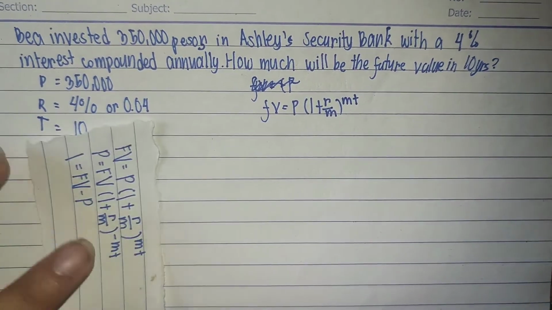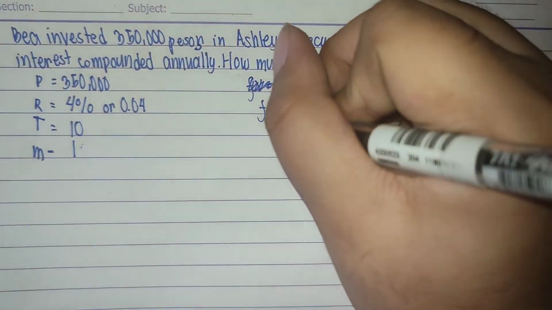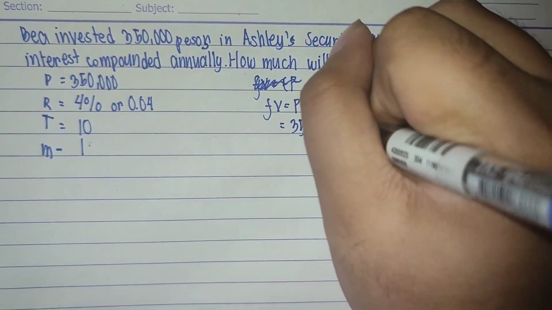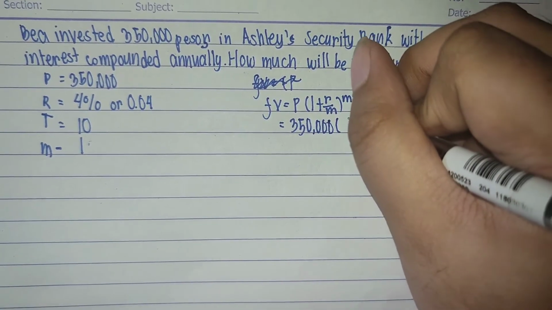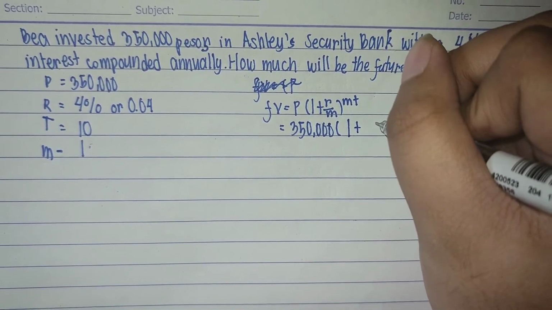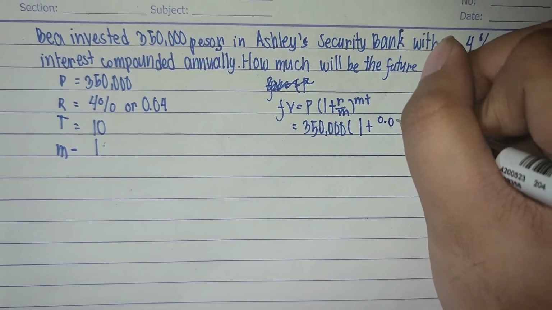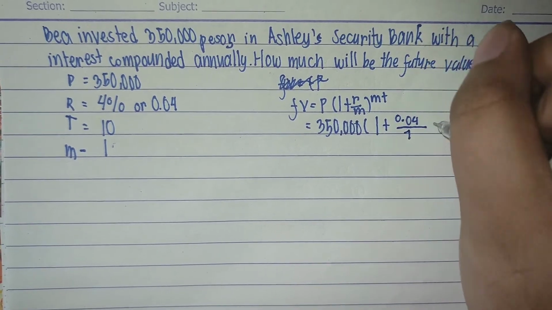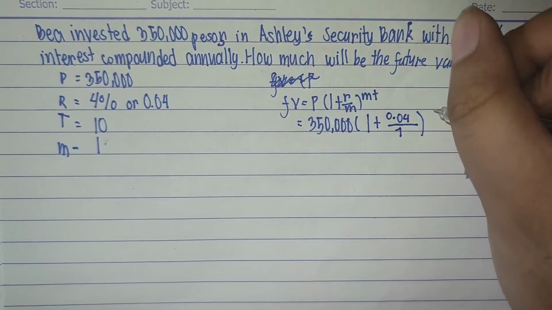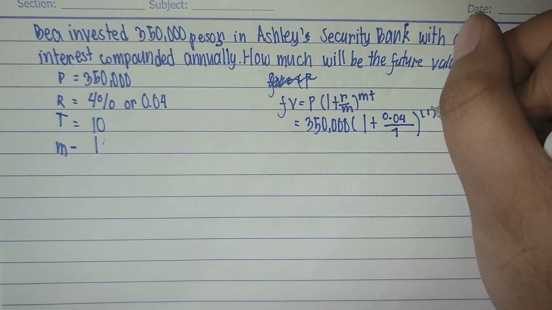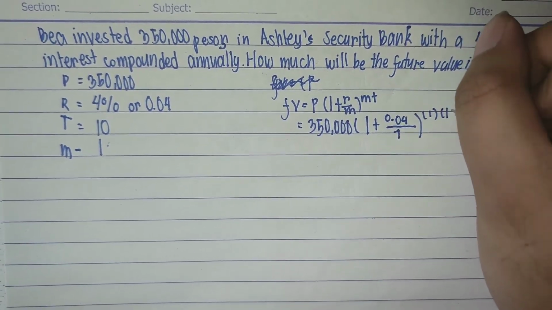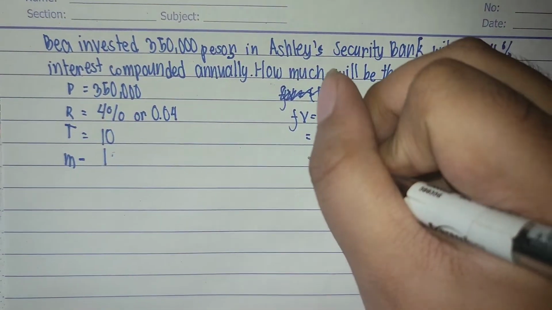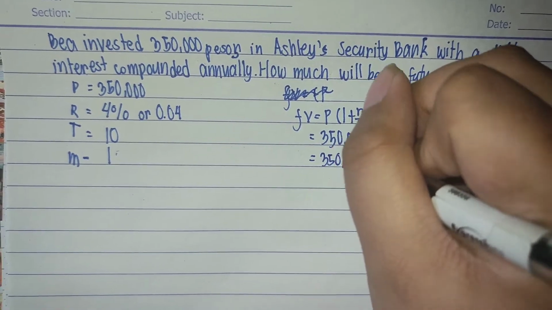So, ang gagawin natin ay isa-substitute na natin siya. So, ang ating principal times 1 plus ang ating rate 0.04, then ang ating M which is 1, then M ulit 1, then ang ating time which is 10. Uunahin muna natin itong nasa labas. So, equals 350,000.